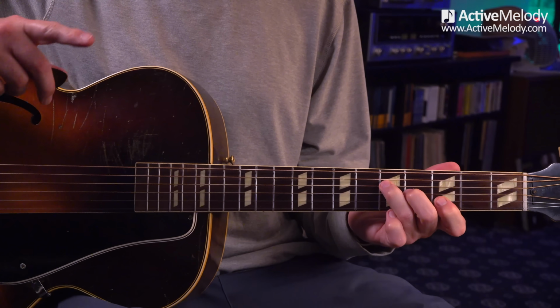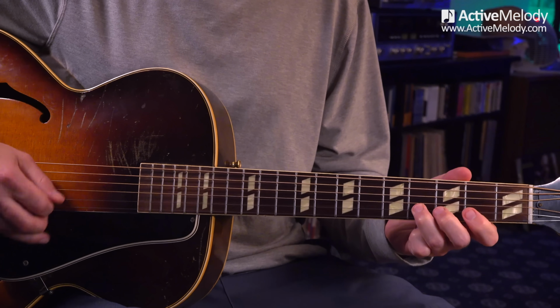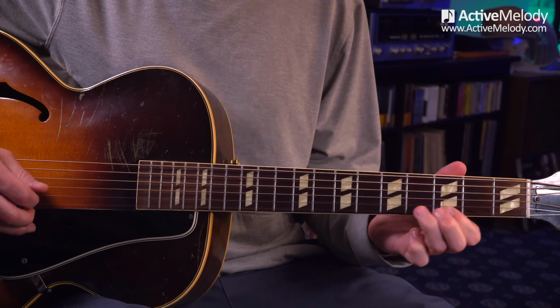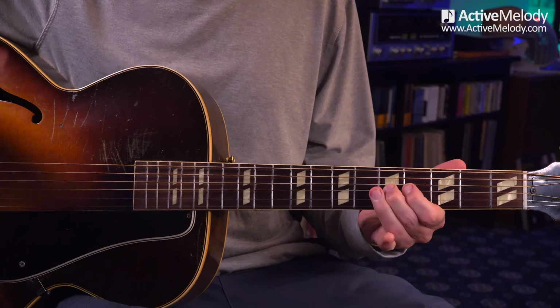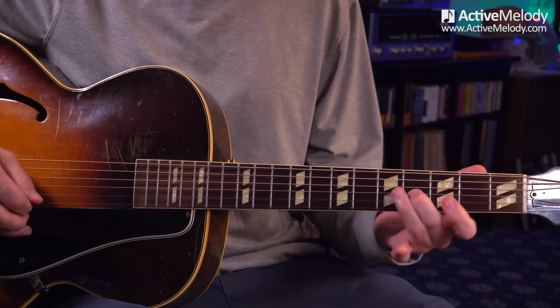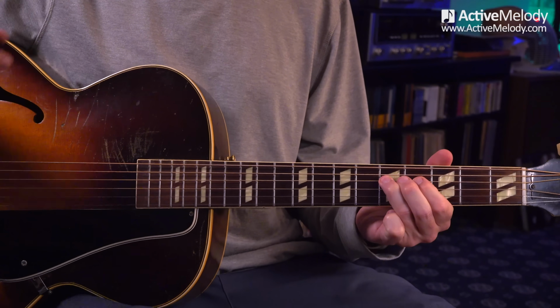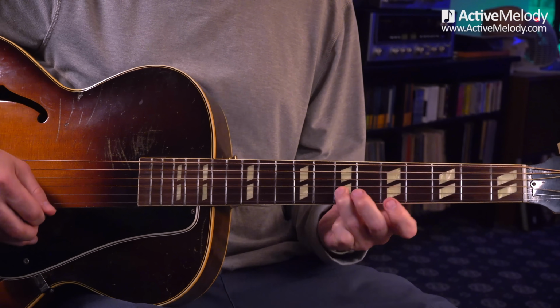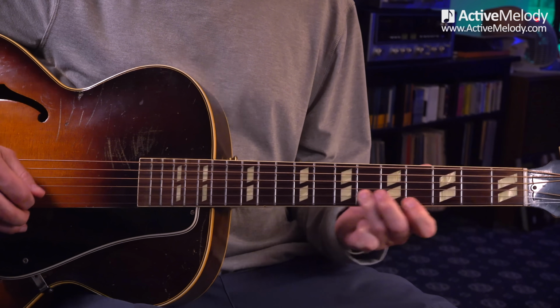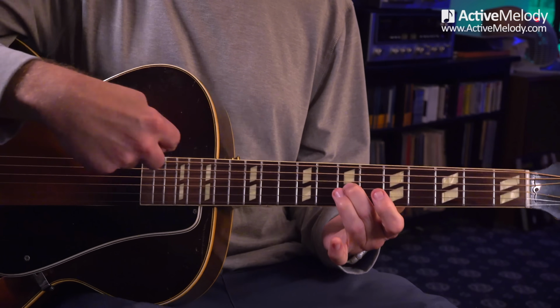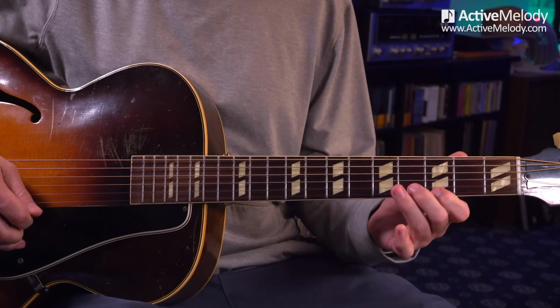Now here we go to our C chord. All right, you can hear the chord changes. Back to the 1 chord. All right, let's go to our D chord. We'll do the same thing. See, I just slid everything up 2 frets. Now back to the 1.